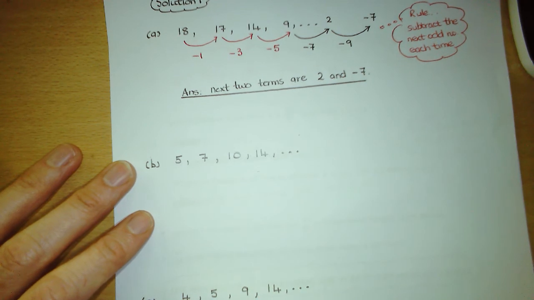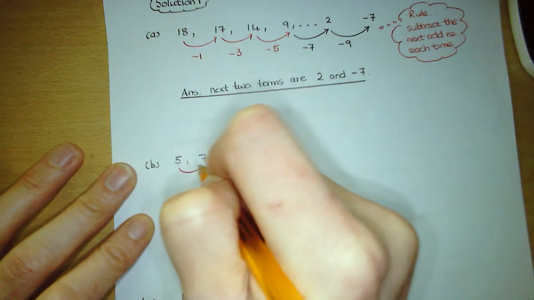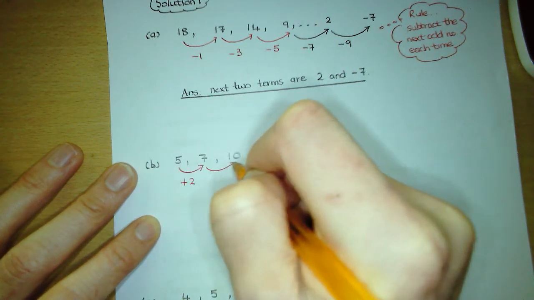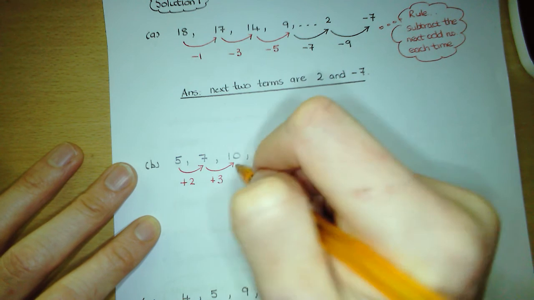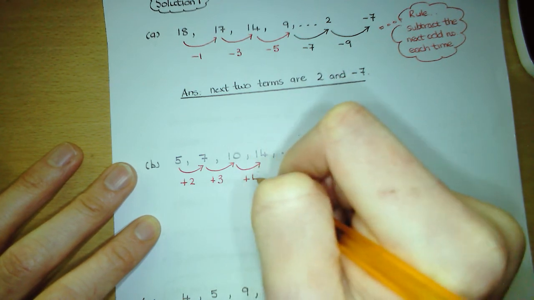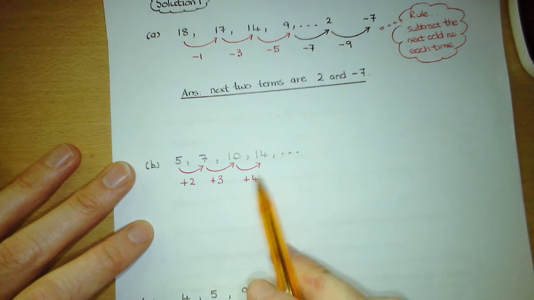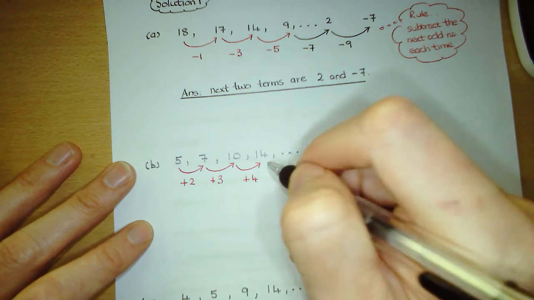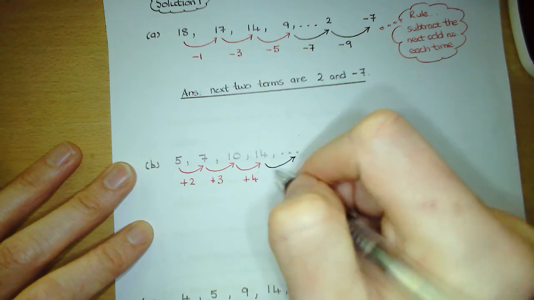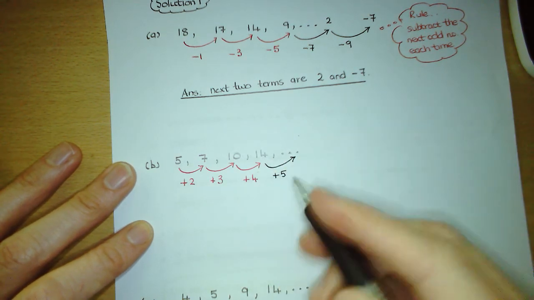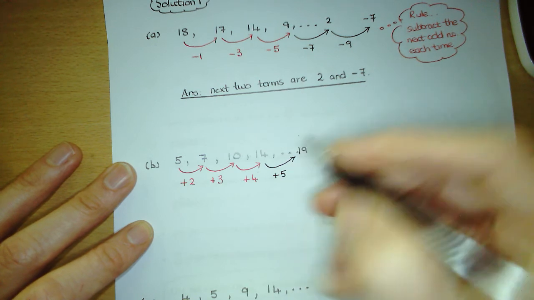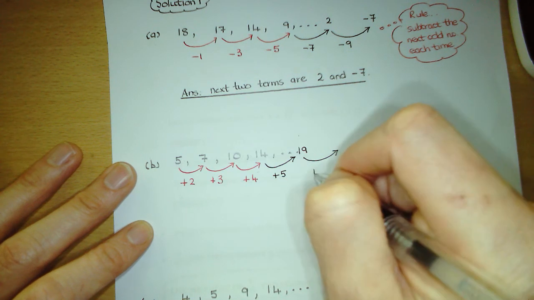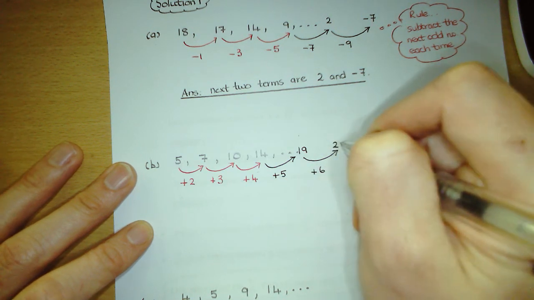So again, let's try and come up with a rule. To get from 5 to 7, well, you would add 2. To get from 7 to 10, you would add 3. To get from 10 to 14, you would add 4. So common sense is telling us that we have to add on the next whole number each time. So to get the next term value in the sequence, we're going to add on 5. So 14 plus 5 is going to give us 19. And then to get the next term again, we're adding on the next whole number. So we're going to add on 6. So 19 plus 6 is going to give us 25.